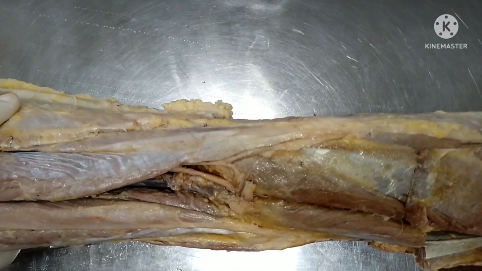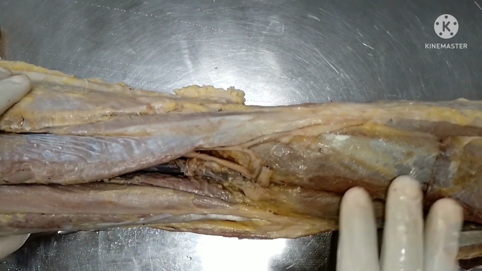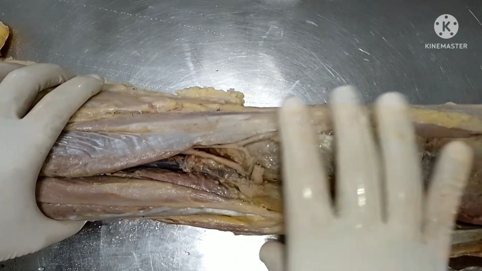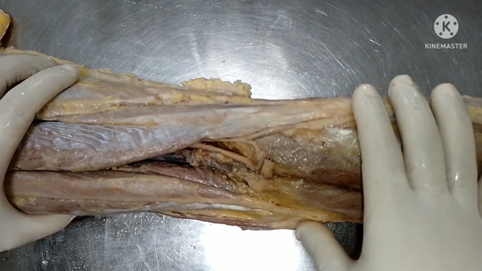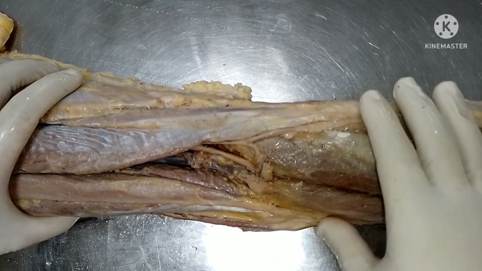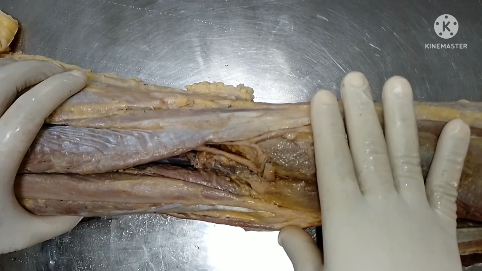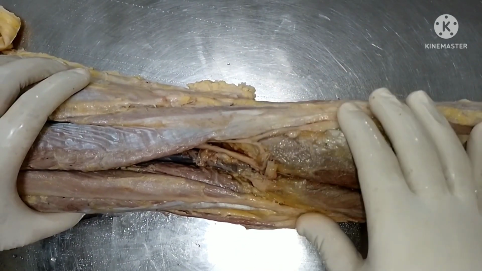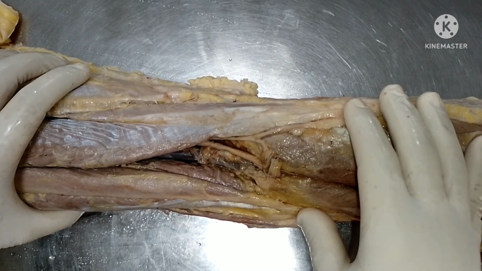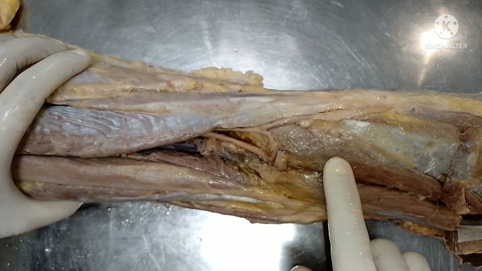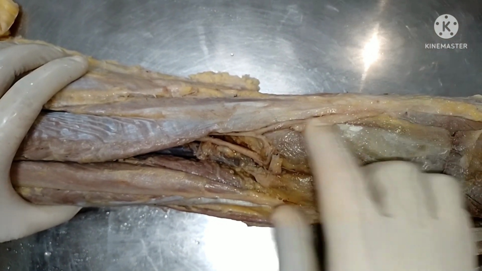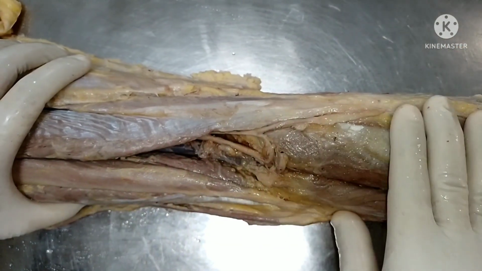Today I am going to show you the popliteal fossa. The popliteal fossa is a diamond-shaped structure or depression lying just behind the knee joint. The popliteal fossa lies in between the lower part of the femur and the upper part of the tibia. So it looks like a diamond shape.